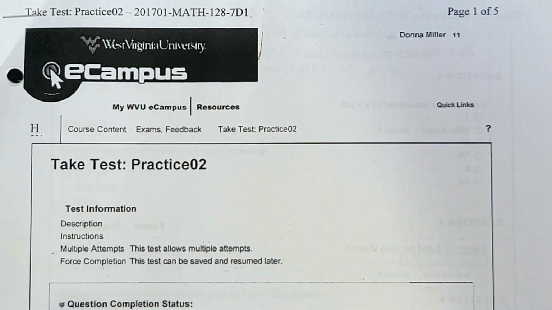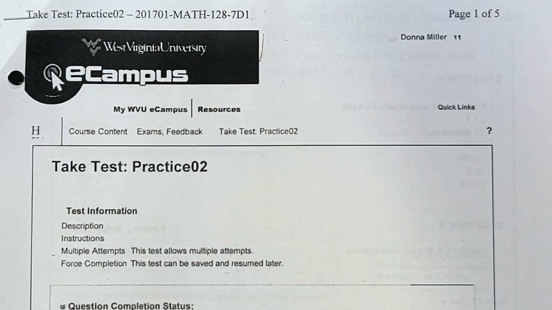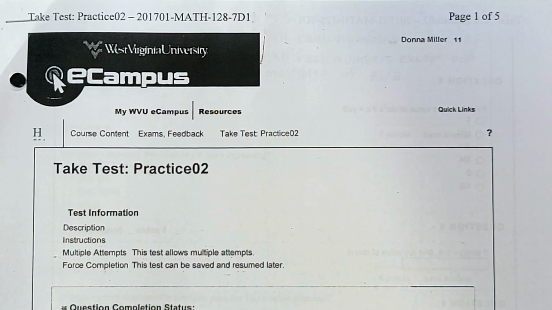Hi everybody. We're going to look at the second practice test for the second exam for the College Trig class through WVU. The test that I had looked at had only 17 questions instead of the normal 20, and they're all a mixed bag. So let's get started here.